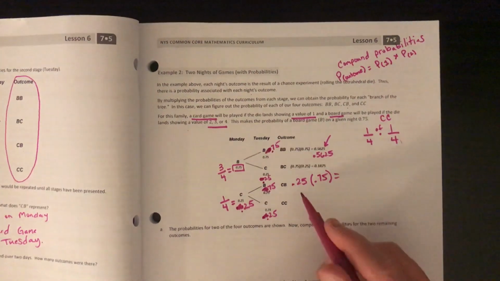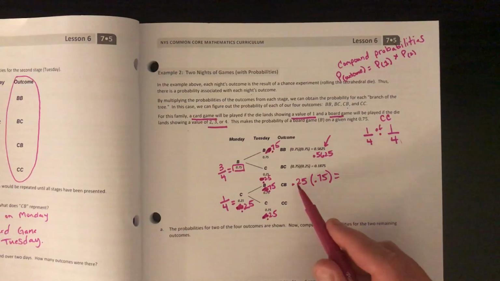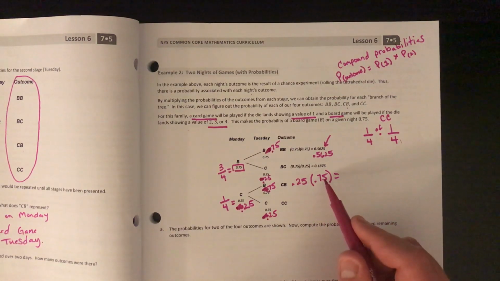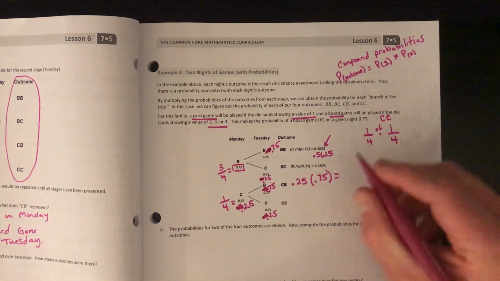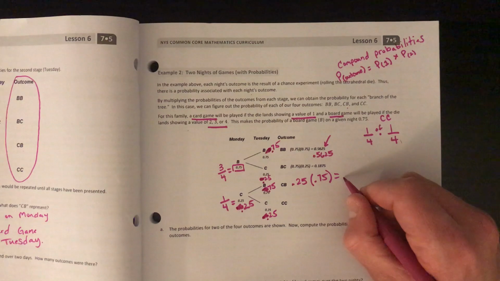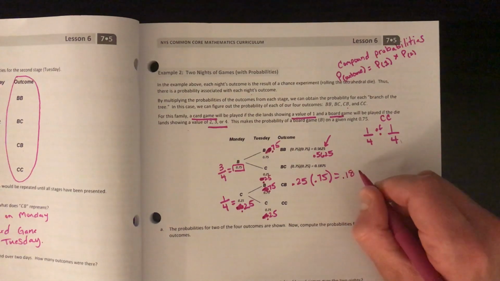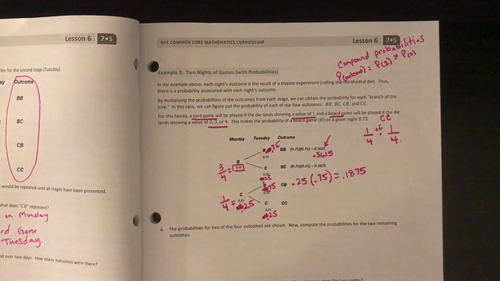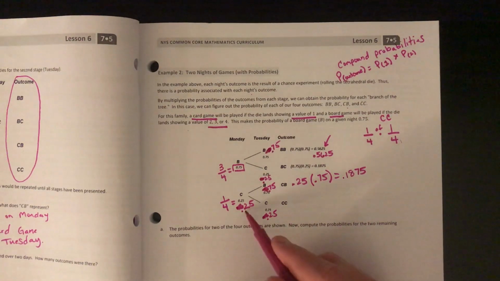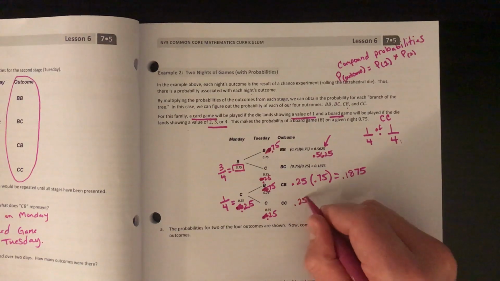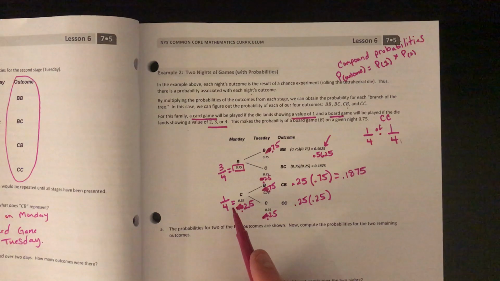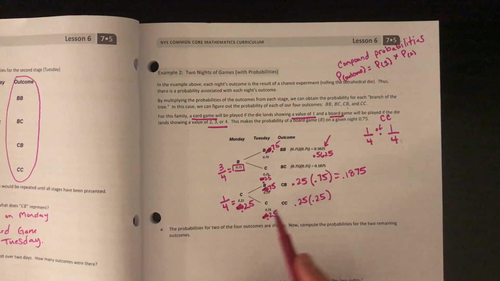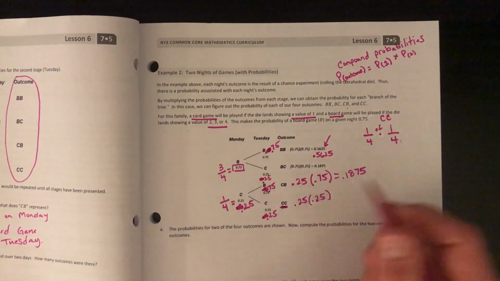All right, so 0.25 times 0.75. Well, I know that's 1/4 times 3/4, so I'm going to get 3/16. And 3/16 was 0.1875, I believe. All right, and then lastly, 0.25 times 0.25. Right now I'm doing the probability of a card game times the probability of another card game to get the CC outcome probability.